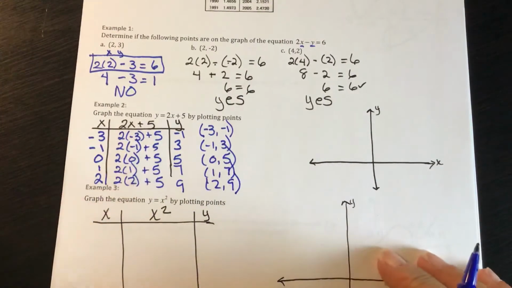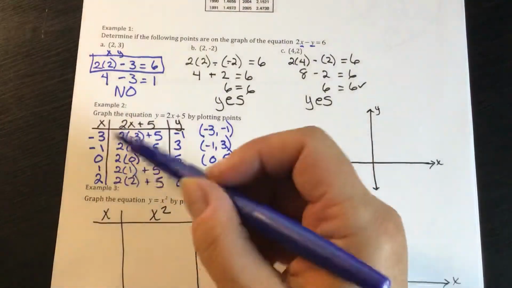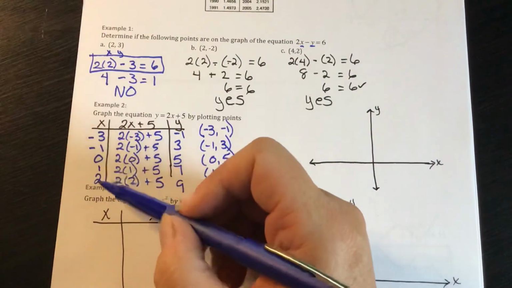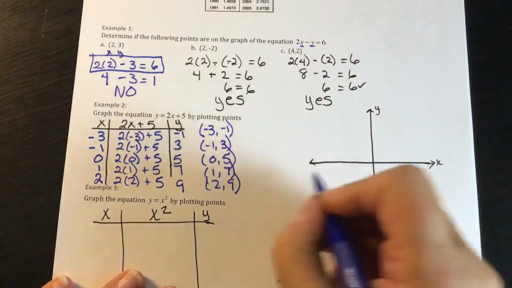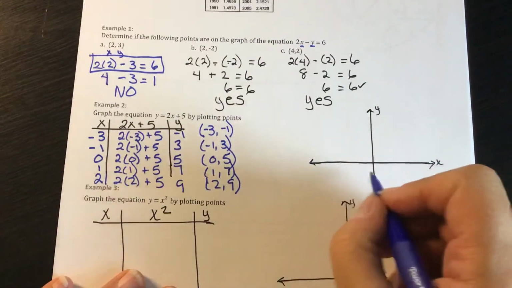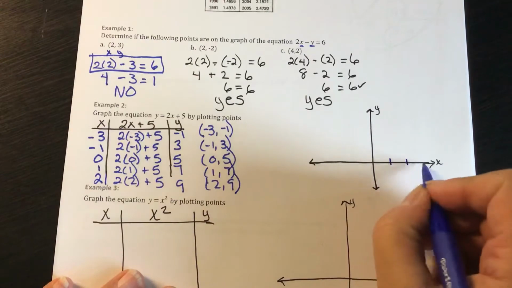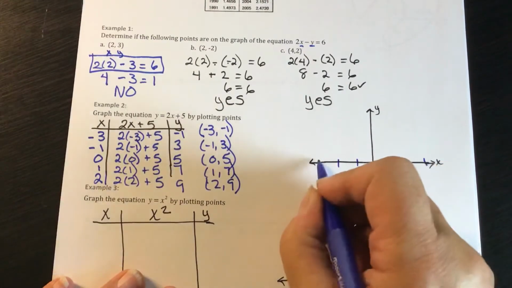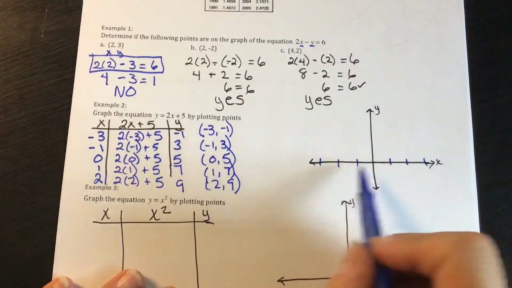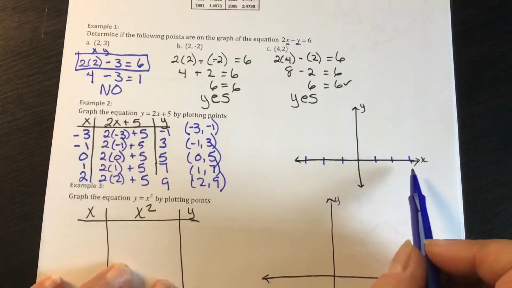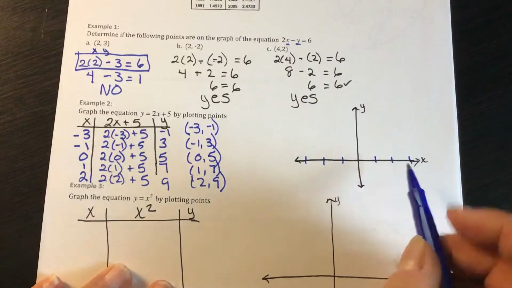So now if I'm going to plot these points, notice my x values, -3, -1, 0, 1, 2. I need to put them on my x-axis. Let's make sure that when I'm counting, these spaces are as close to being equal as we can get.